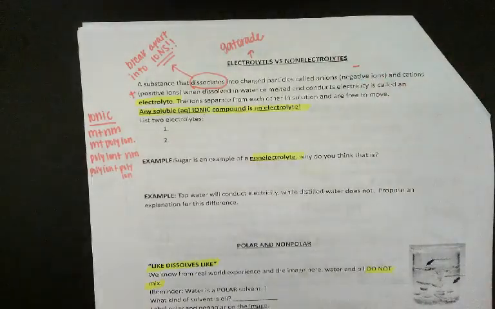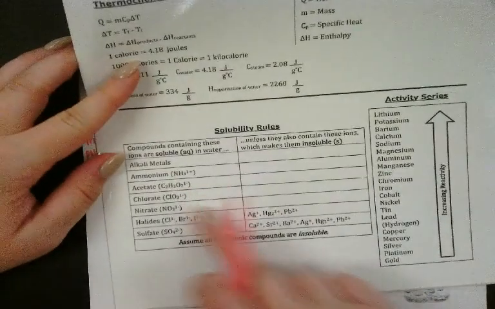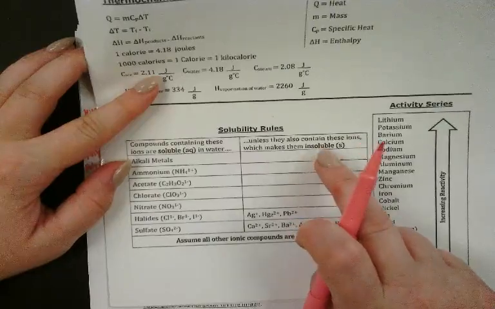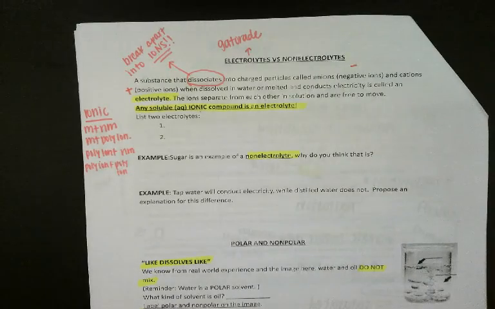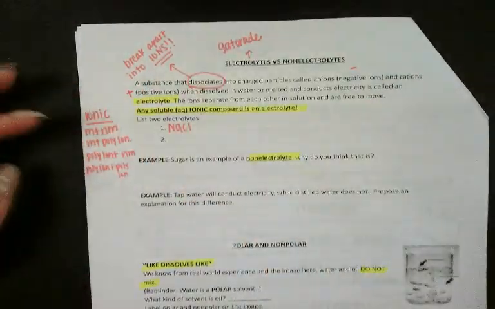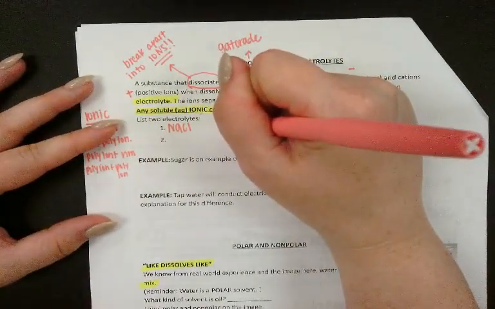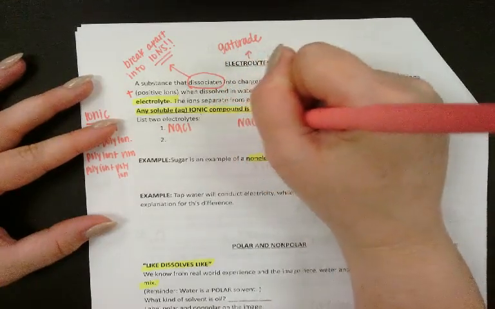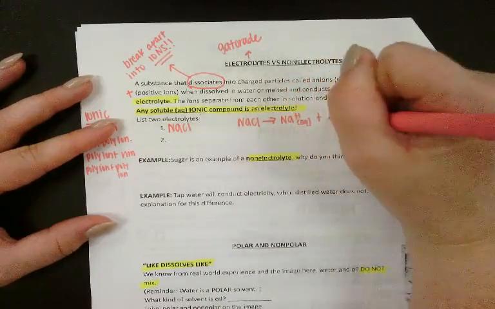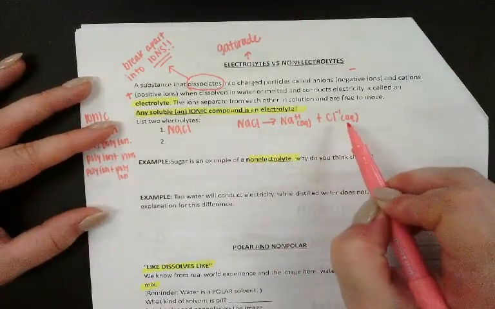Okay? Now, again, in order for them to be an electrolyte, they have to be soluble. So you would have to look at your solubility chart, because if they are insoluble, then they will not dissociate. They will not dissolve. So a common example is NaCl. Okay? And I'm going to show you what this looks like when it dissociates. So what this is showing is when I have NaCl, it's going to dissociate into its ions. Sodium has a +1 charge. Chlorine, -1. Okay? So it broke up into its ions.